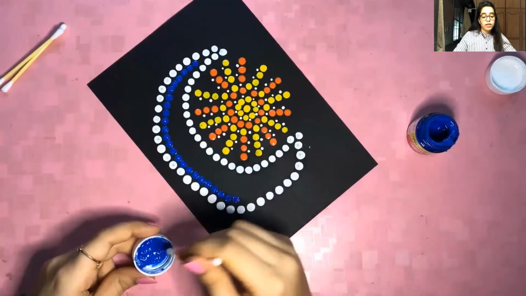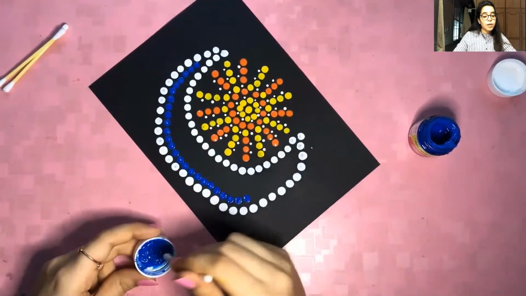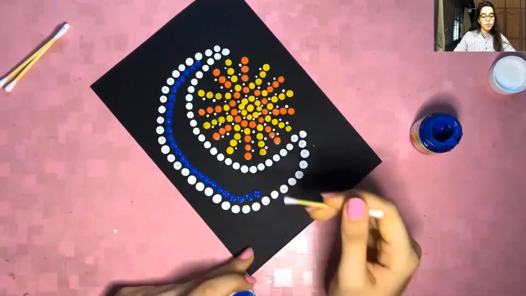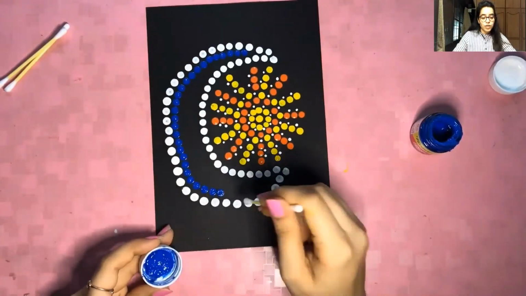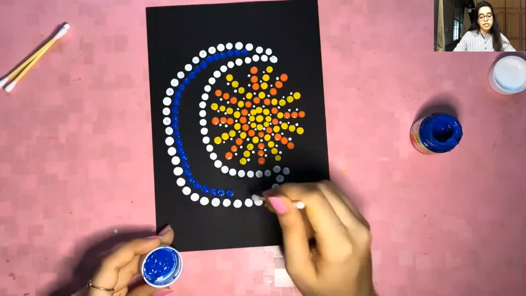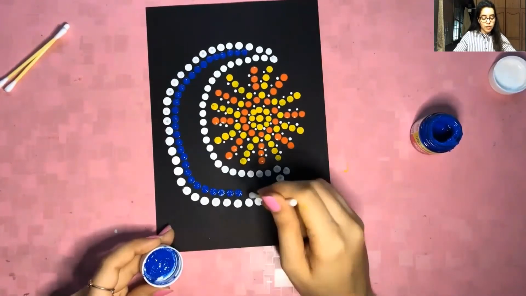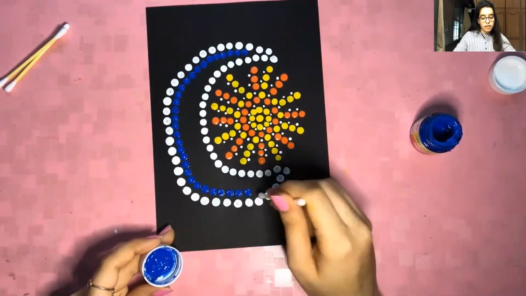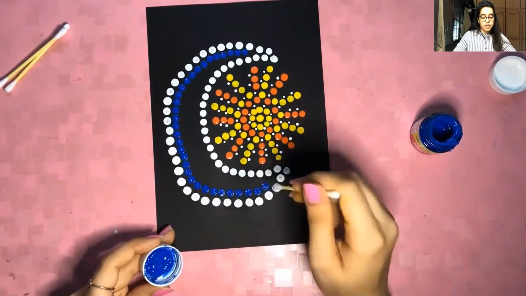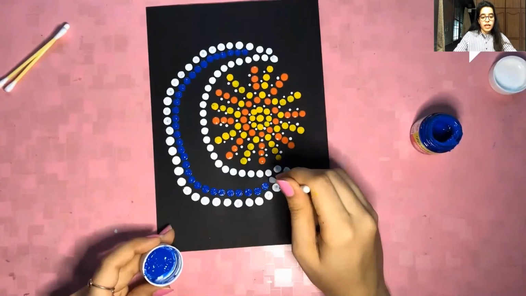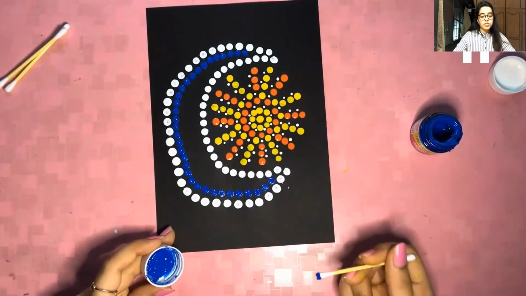Would you have ever wondered that we would end up making such a huge artwork, such giant moons and a sun with the help of simple dots? This was yet another technique that we could use in our mandala course or just to create mandalas, and I've just reached till the end portion.